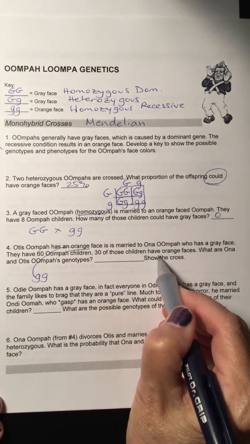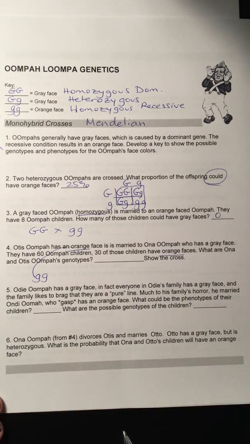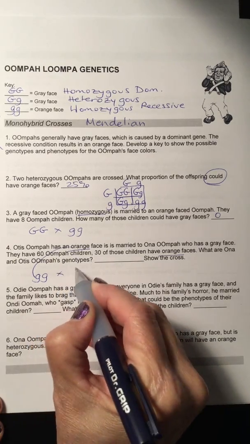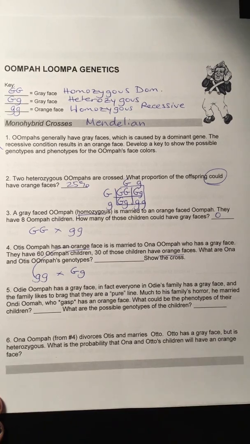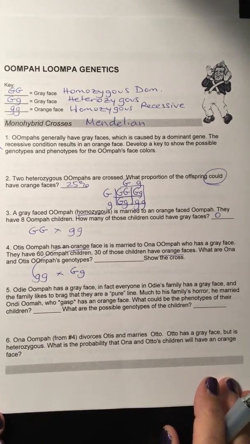And they have kids with orange faces, kind of like that problem with the cleft chin. If one person has a cleft chin and the other person doesn't, and some of the babies have round chins, then the person with the cleft chin must be heterozygous. Okay, do we need to prove it? I don't think so. If you need to see that, let me know.